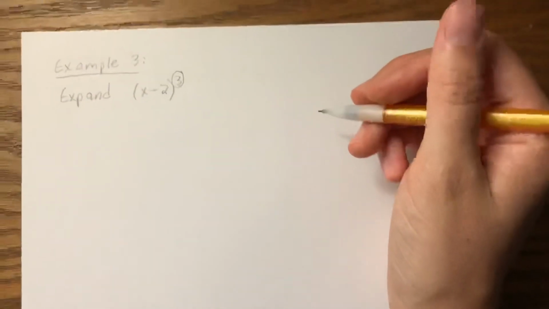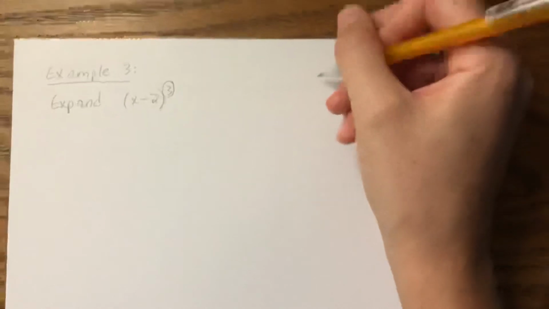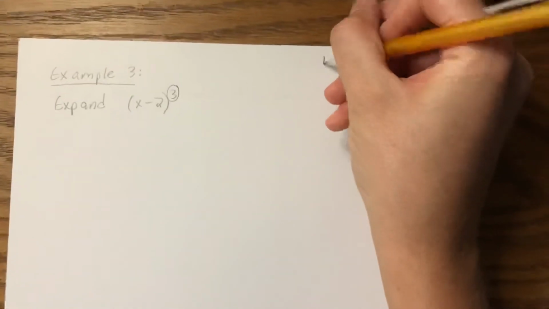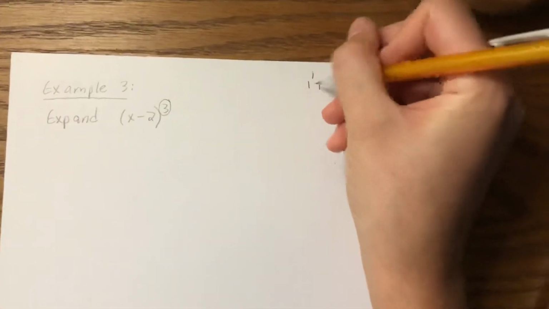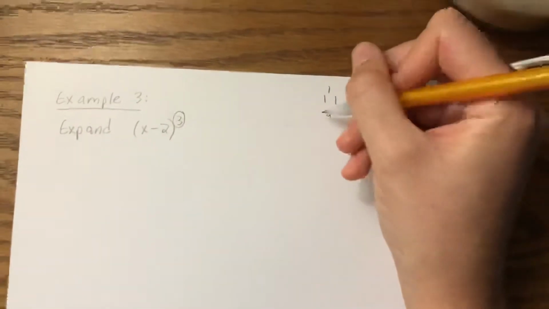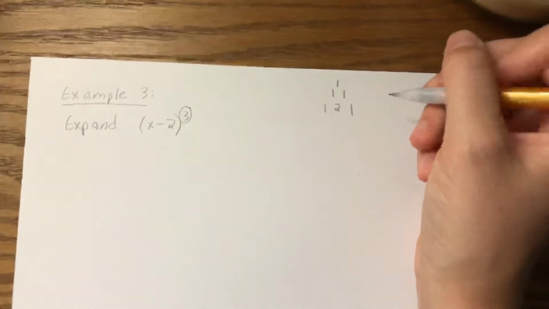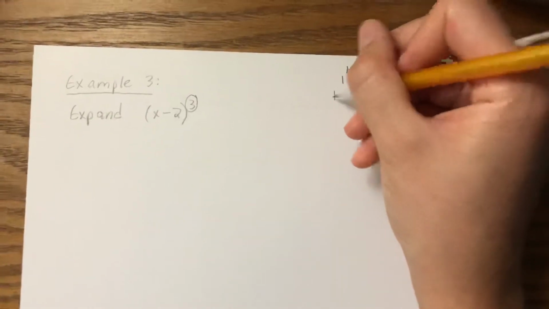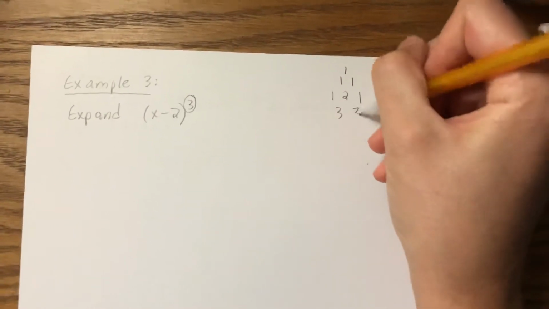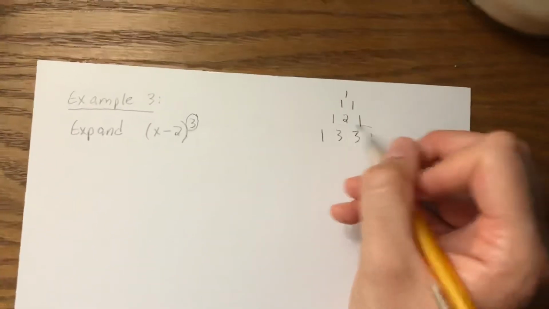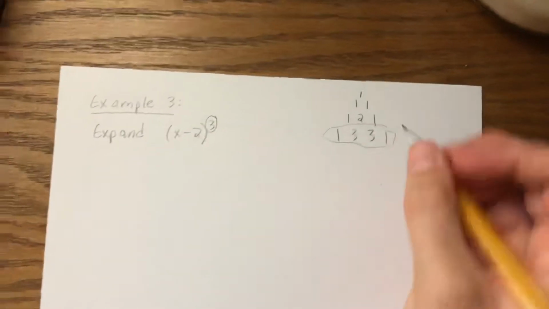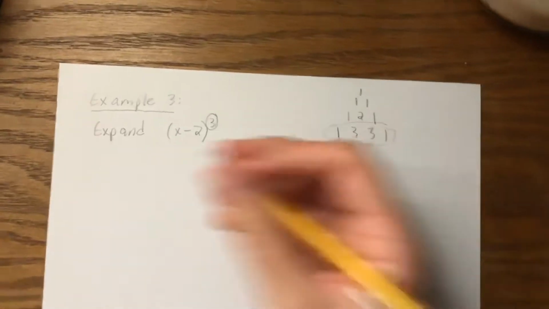You do need to know how to recreate Pascal's triangle. So if this were on a test, and I didn't remember it, I'd need to be like, okay, I start with my 1s, and then 1 plus 1 is 2, and then I have 1s on the outside. 2 plus 1 is 3, and 3, 1s on the outside, and that would be the row that I needed. So, okay, 1, 3, 3, 1.